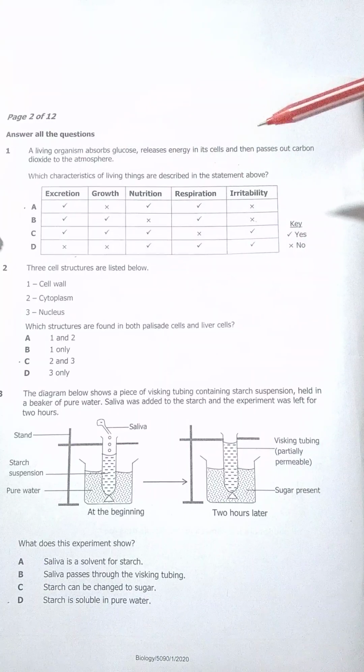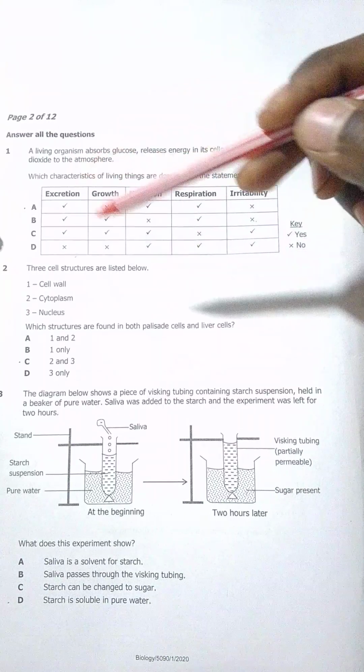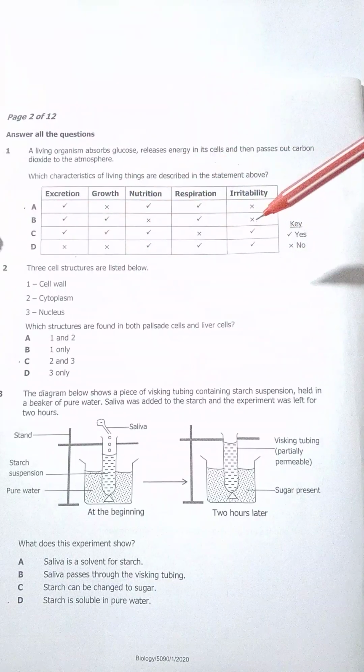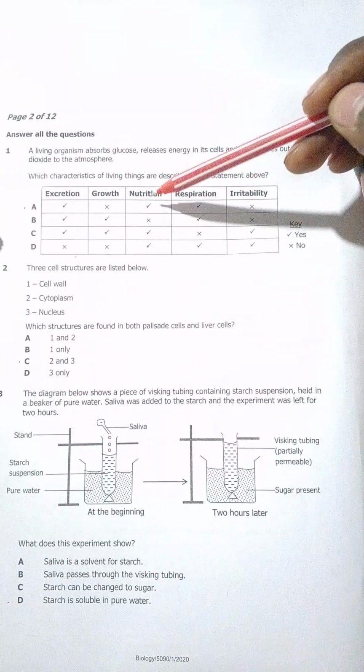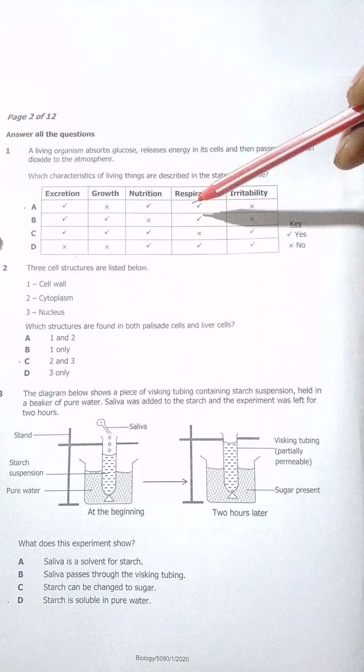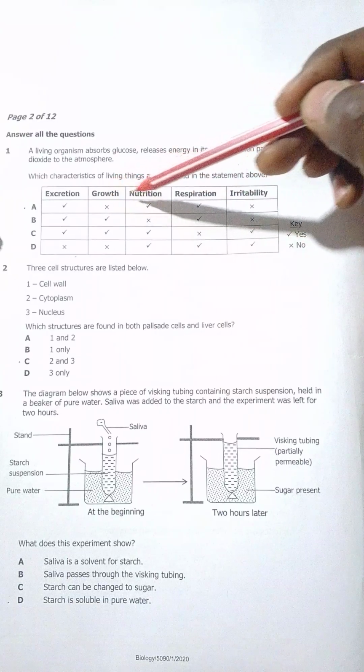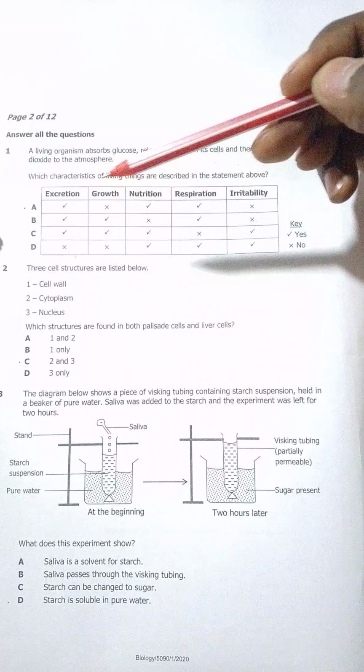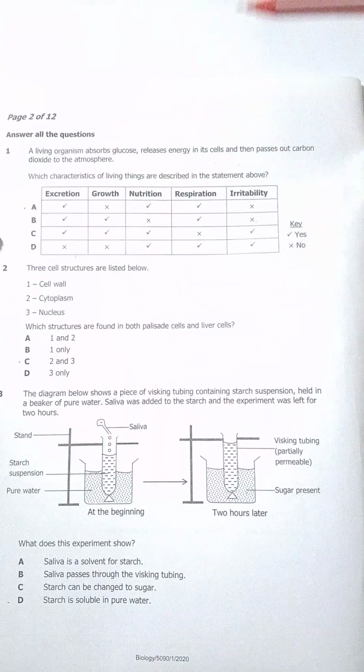Now from A and B, since both have excretion, which is correct, what about growth? What about nutrition and respiration? Both have respiration, yes. So the answer will come from growth and nutrition. Once you understand what is meant by growth and nutrition, then the answer will be correct.